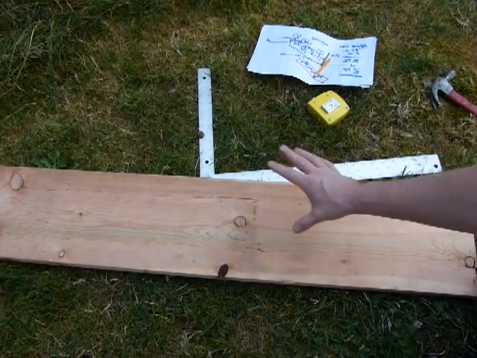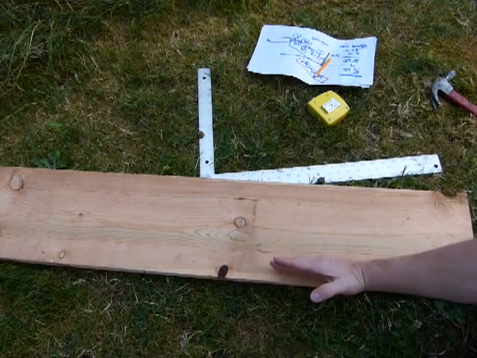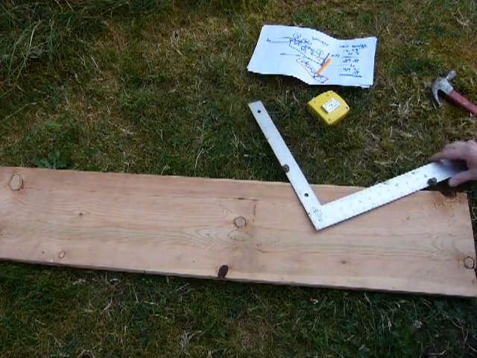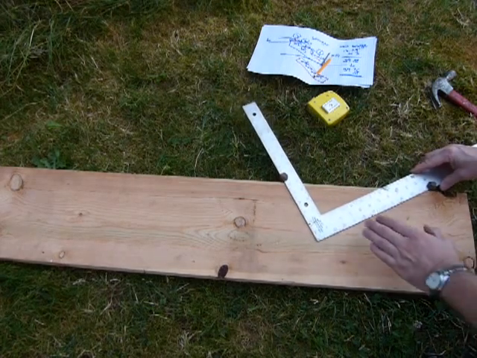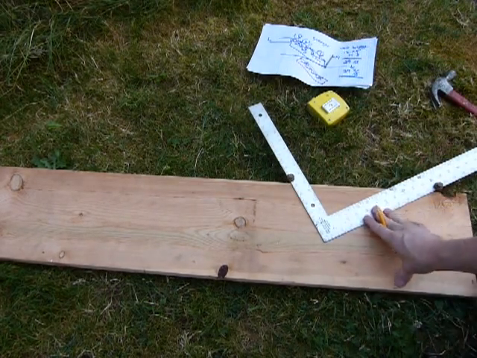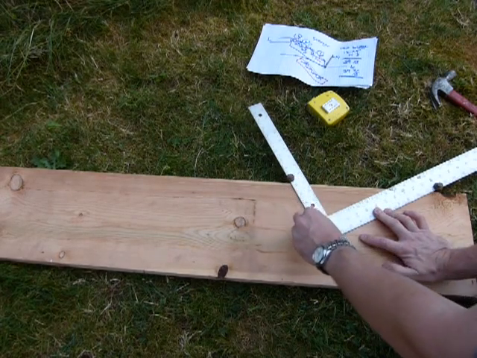Once you decided that the knots should go on the upper edge and not on the lower edge, and you know that you might have to shift your layout, just start at the edge like so. Place your framing square with the stair gauges on like so and draw your first line there.